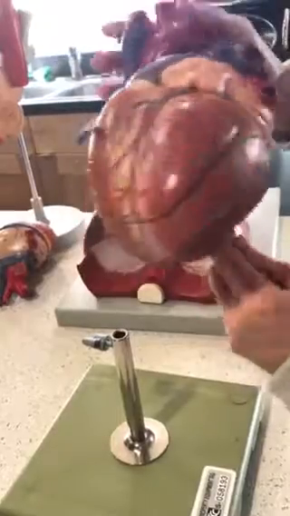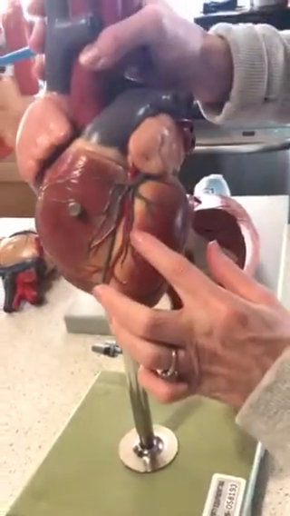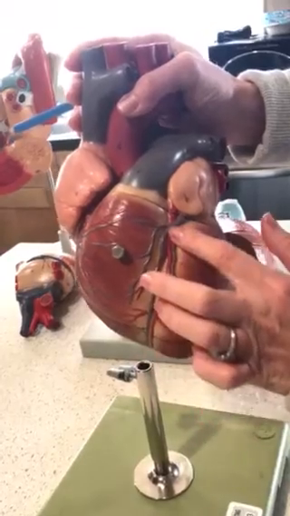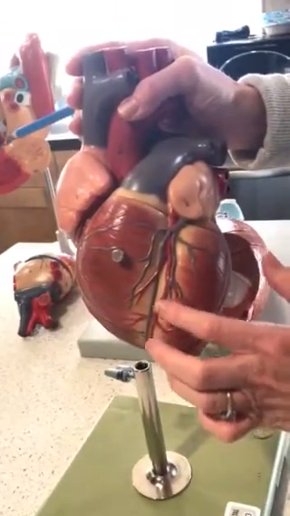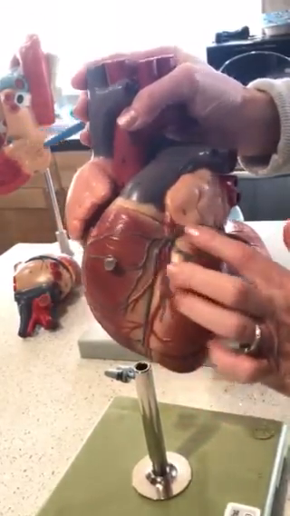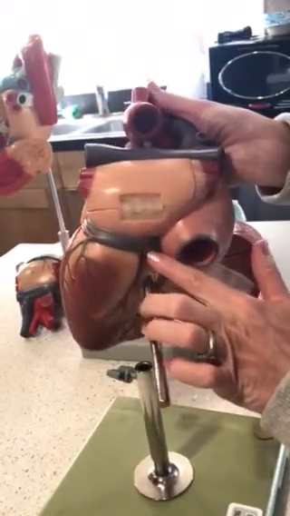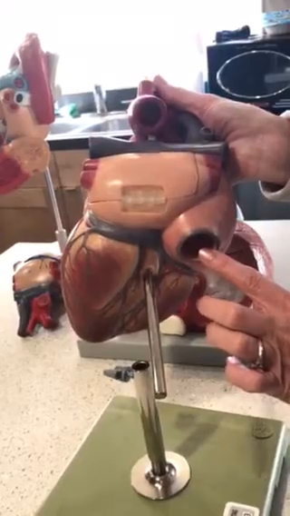So the large coronary vein that you see on the front of the heart is called the great cardiac vein, and it carries deoxygenated blood from the myocardium into the coronary sinus and then into the right atrium.